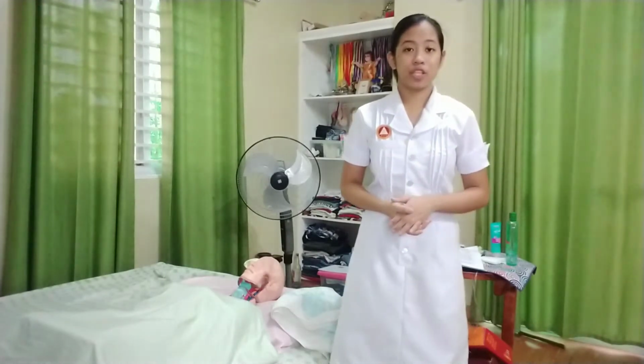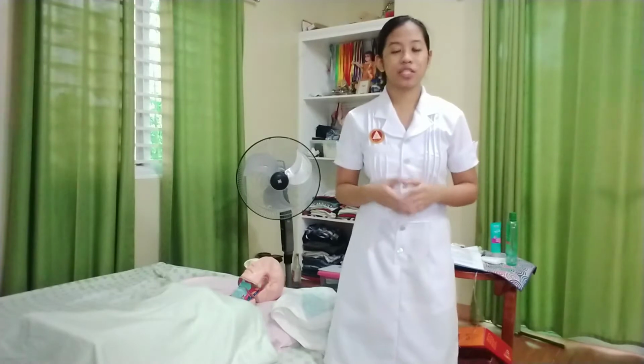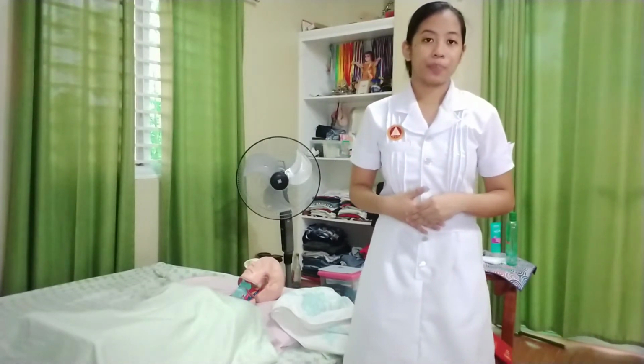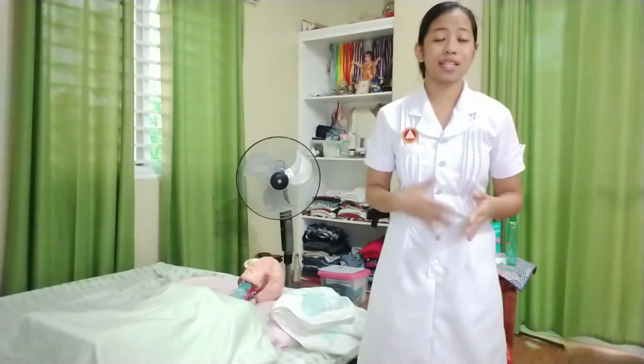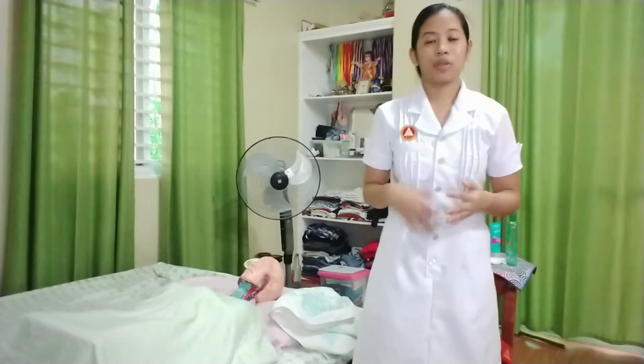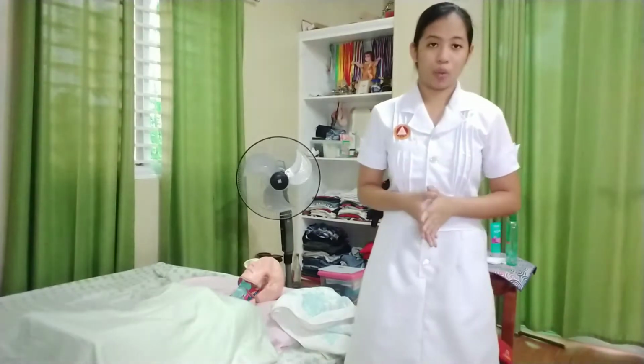Now, the purpose of this procedure is first to stimulate stool evacuation, also as relief for severe constipation, and lastly, it is used for cleansing, carminative, retention, and return flow.